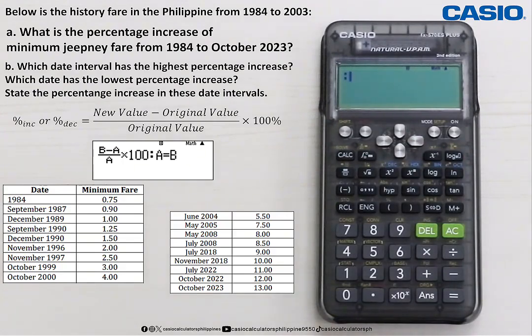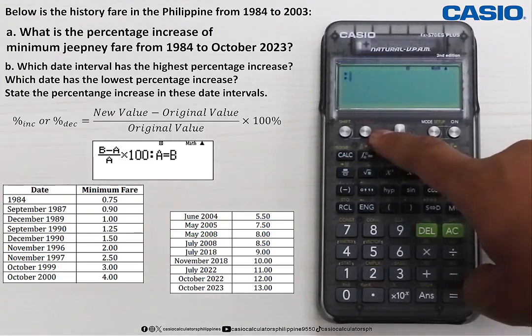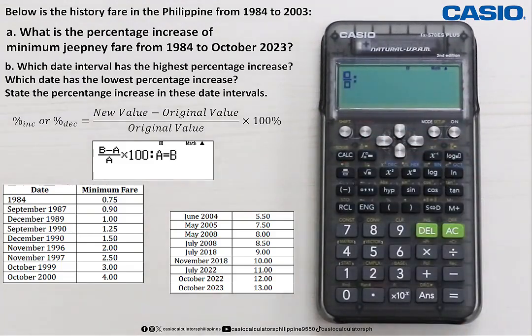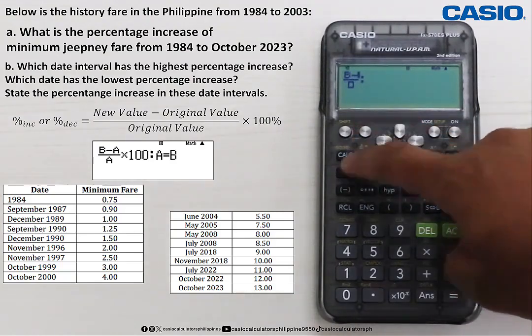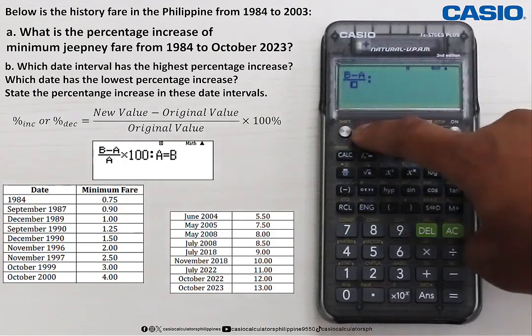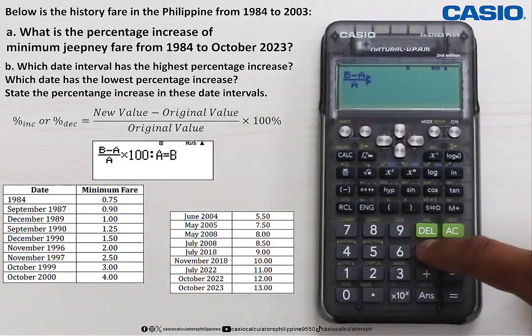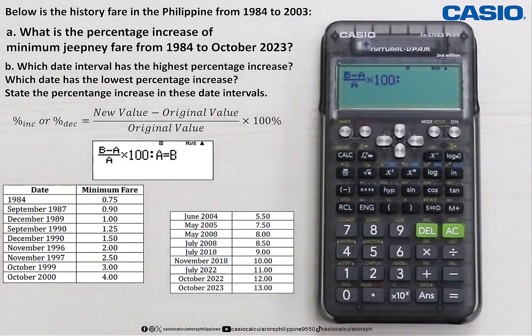Now, why should we do this? Instead of replacing each number every time we need to solve the percentage increase from a certain date to a new date, we can simply put it using a variable. Using variables A and B to denote original value and new value respectively, the new value B minus the original value A, divided by the original value A, multiplied by 100 to get the percentage.